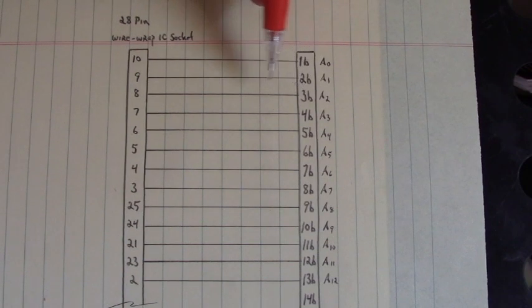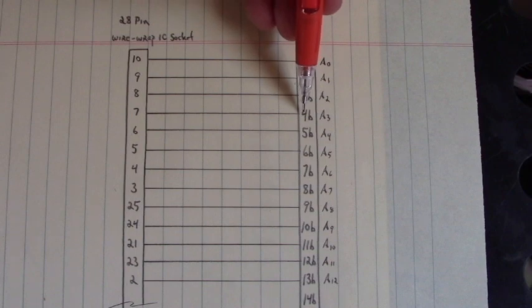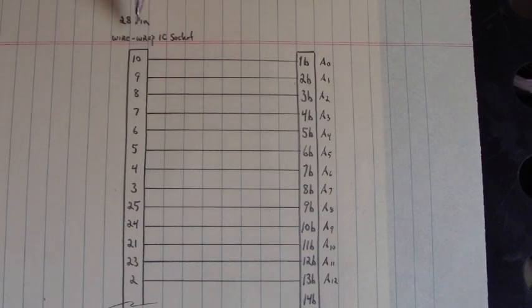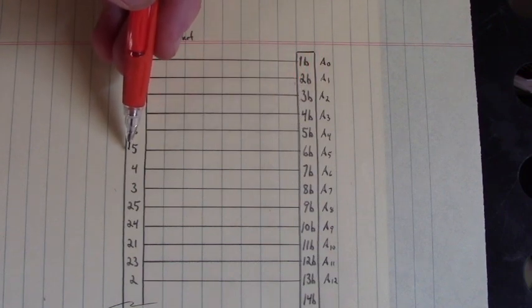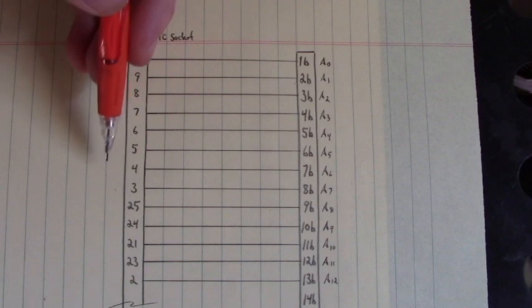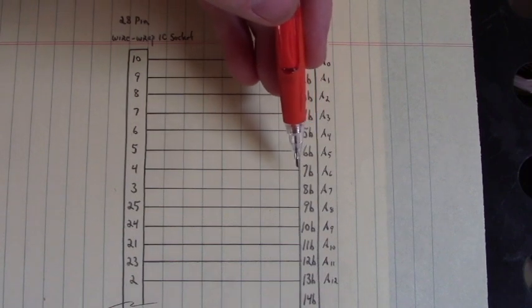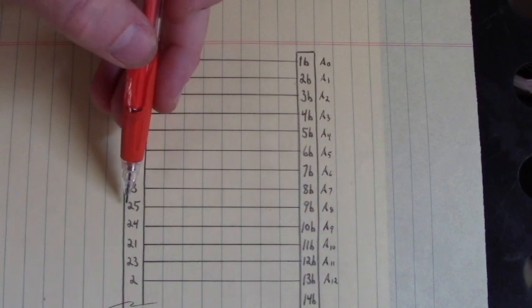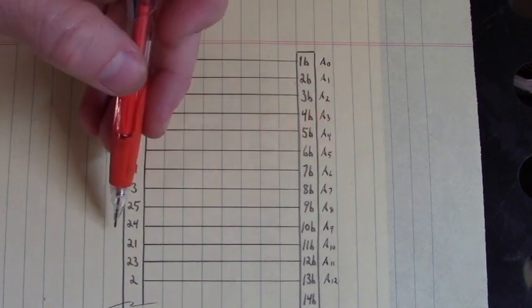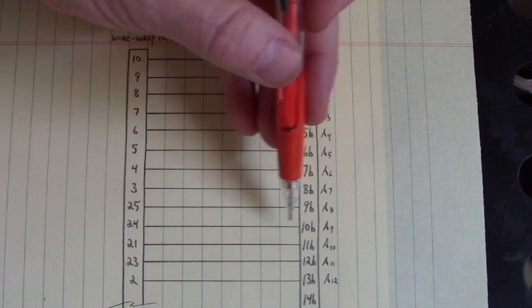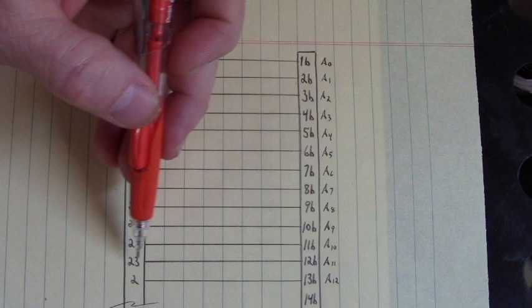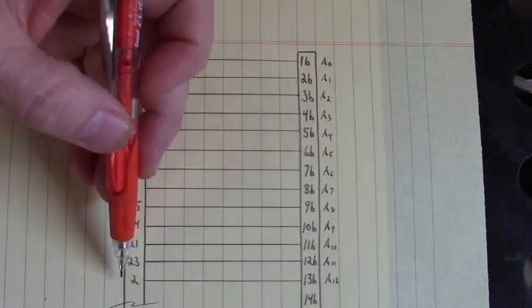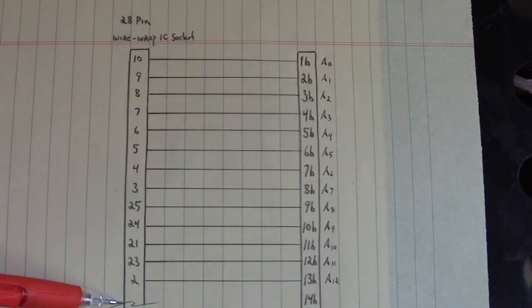Pin 8 to 3B, pin 7 to 4B, pin 6 of the wire wrap IC socket to 5B, pin 5 goes to 6B, pin 4 goes to 7B, pin 3 goes to 8B, 25 goes to 9B, 24 goes to 10B, 21 goes to 11B, 23 goes to 12B, and 2 on the 28 pin wire wrap socket goes to 13B.